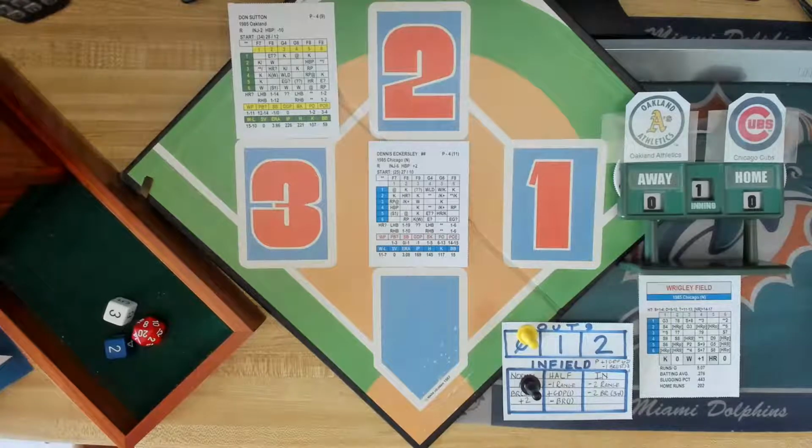So, for instance, in today's game we have Don Sutton versus Dennis Eckersley. Neither of these pitchers would be available for game number 2, whoever these two teams meet in the second round. At American League ballparks, the designated hitter is used. At National League ballparks, the pitcher will bat.